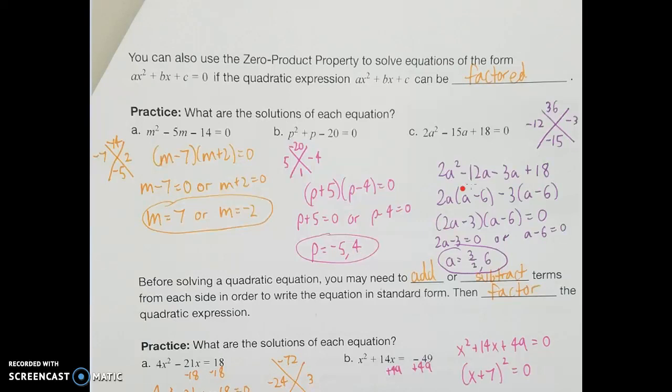So part C is where we have to do a little bit more work. 2a squared minus 15a plus 18 equals 0. And this time if we're factoring, we've got to remember it's a little bit more involved if my first coefficient's not 1. So if I have a 2 in front, that means I'm doing 2 times 18 to get 36. That's what I want to multiply my two numbers to get. But I still want to add to get that middle term, which is negative 15.